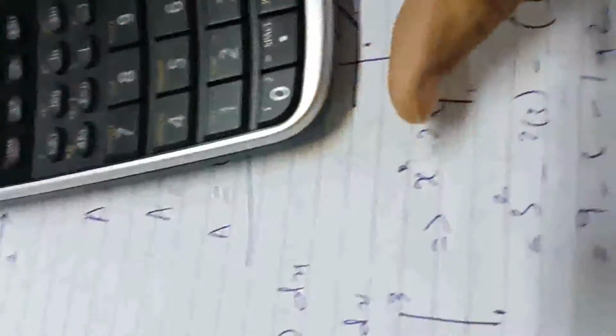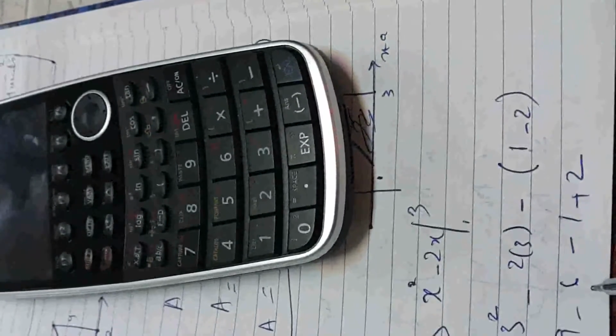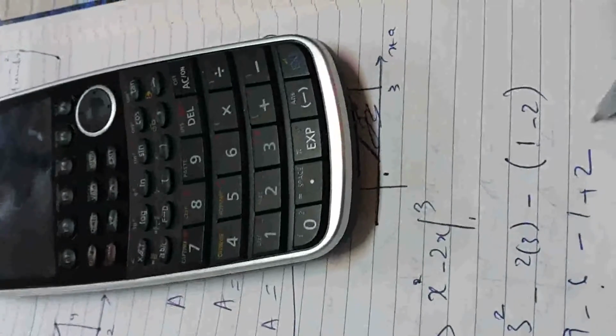So let's verify it. 9 minus 6 is 3, 3 minus 1 is 2, 2 plus 2 is 4. So it's verified as well.